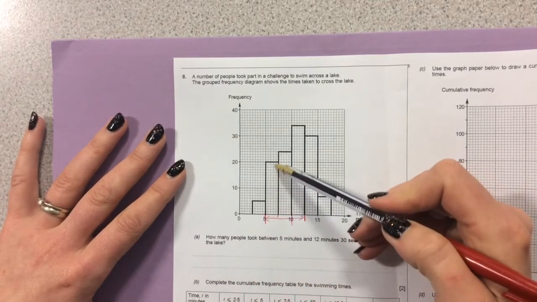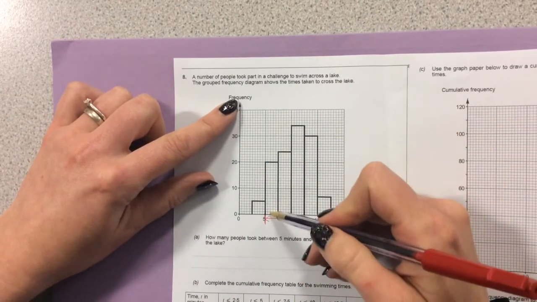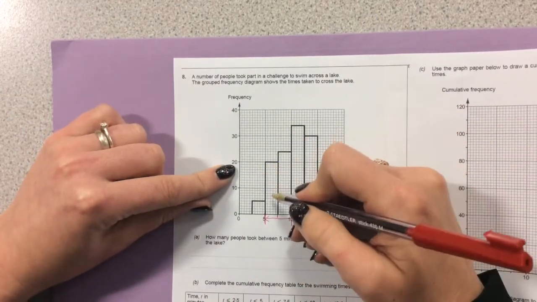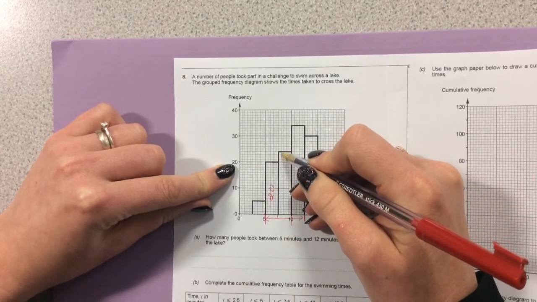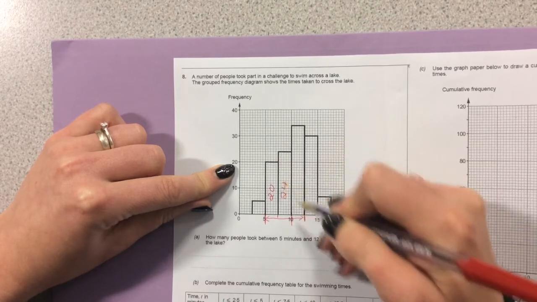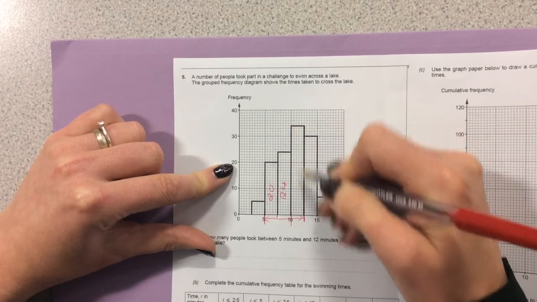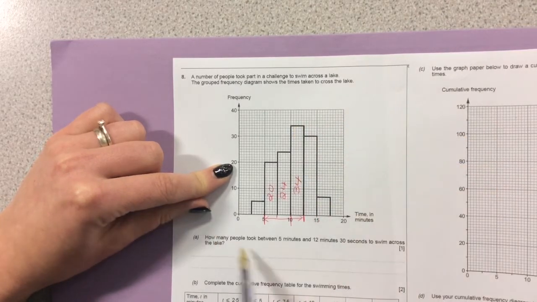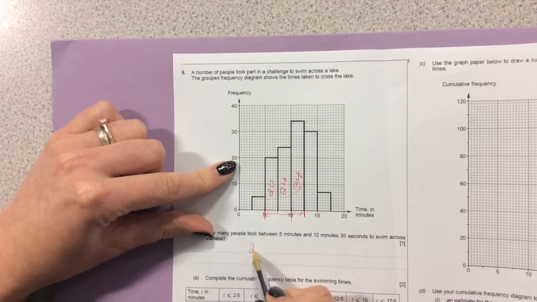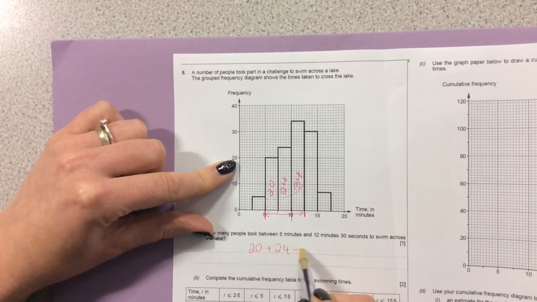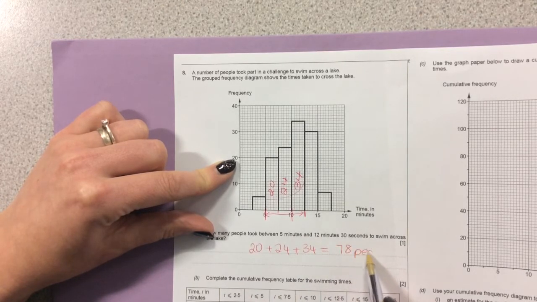Now each of these bars represents the frequency, which is just in this case the number of people. Now this bar goes up to 20, so represents 20 people. This one goes up to 21, 2, 3, 4, so that's 24 people. And this last bar is 30, 1, 2, 3, 4, 34 people. So if I'm trying to find out how many people that is in total, I simply need to add those three numbers together, which would give me 78 people in total.